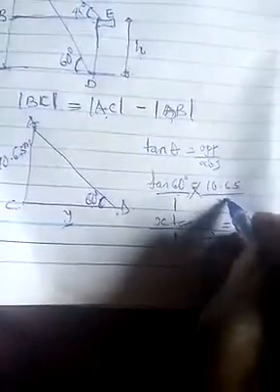Okay, we are dealing with y, not x. So y equals 6.1488 meter. Okay, so we can proceed from here.